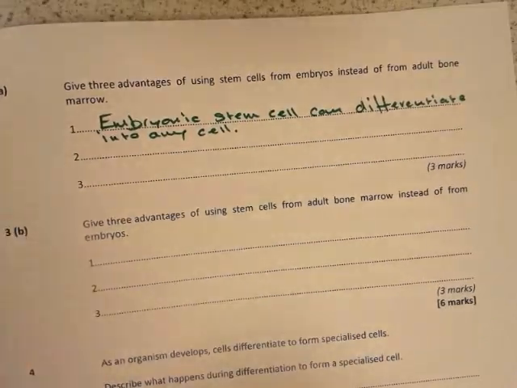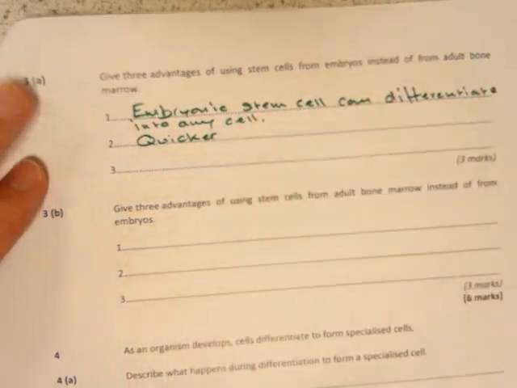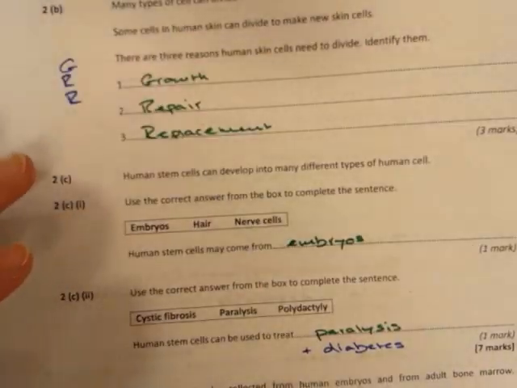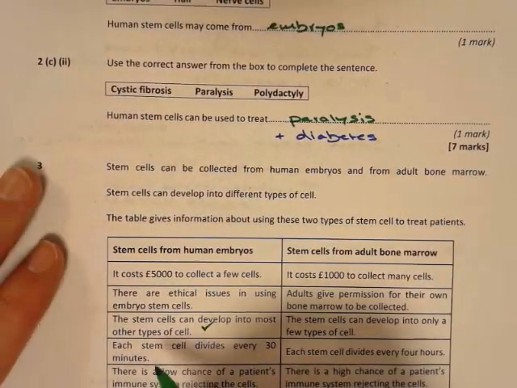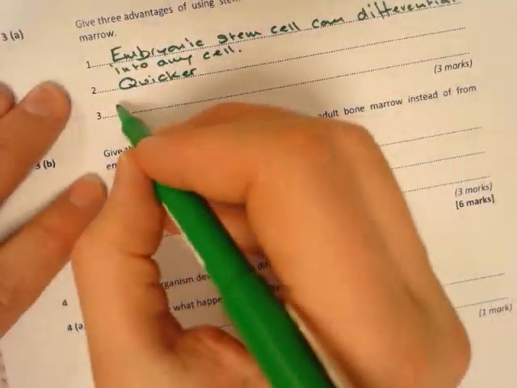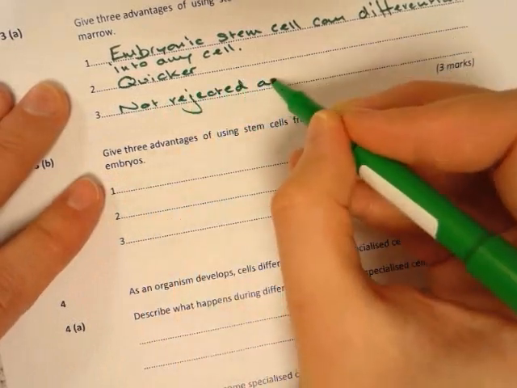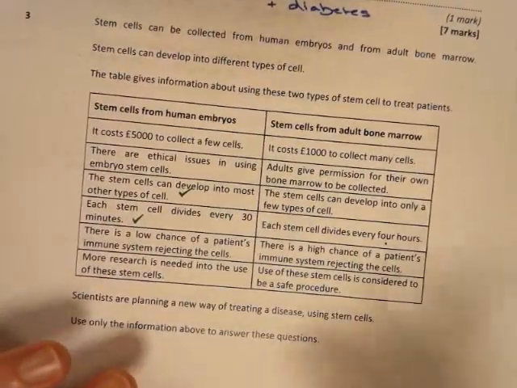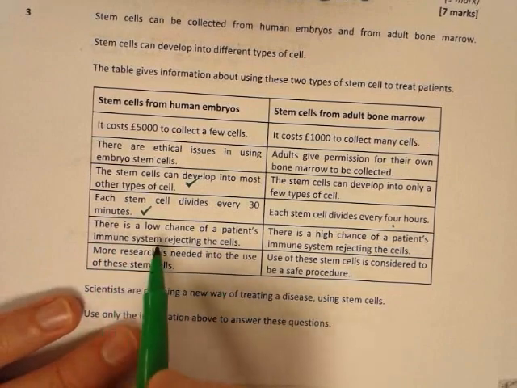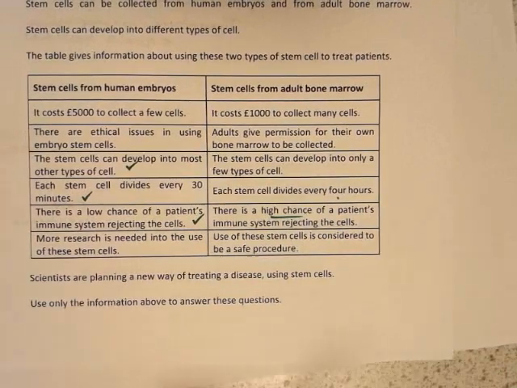Next one, it's quicker, so it's a quicker process. See, that's in the text here, because each stem cell divides every 30 minutes. Here it's every 4 hours. Another one is that they're not going to be rejected as much. You can see that that's in the text. There is a low chance of the patient's immune system rejecting the cells, whereas with adult bone marrow cells, it's a high chance of them rejecting the cells.